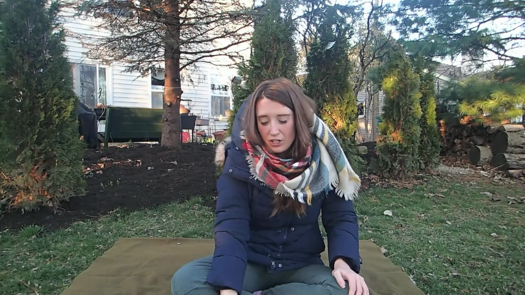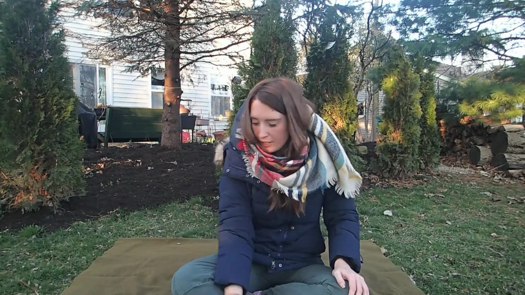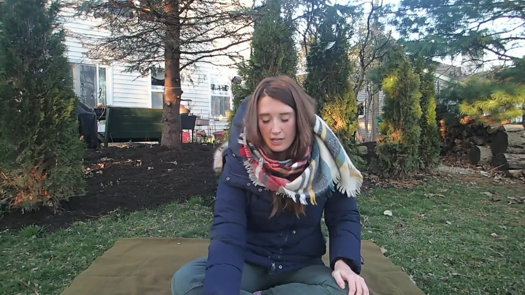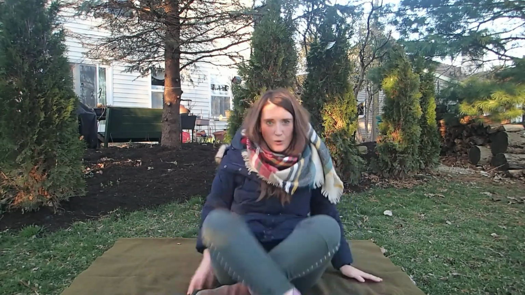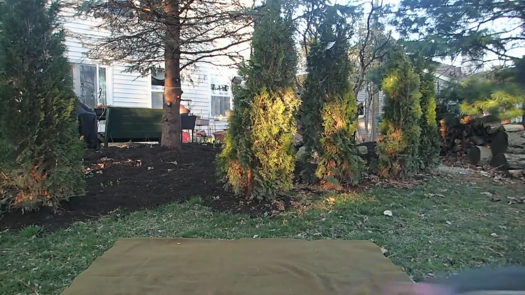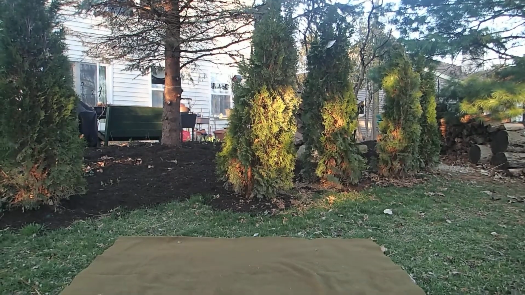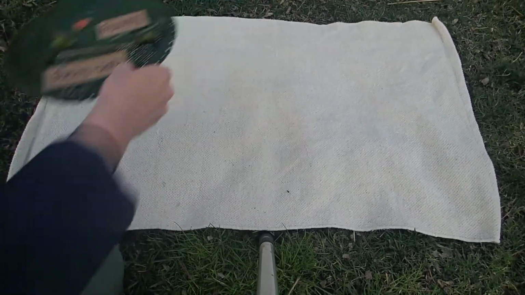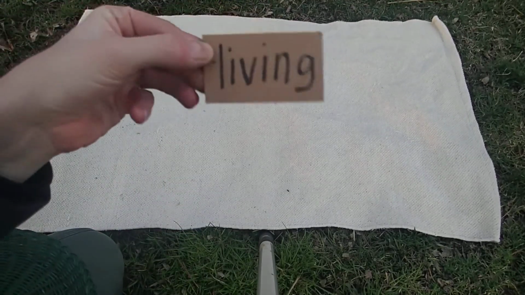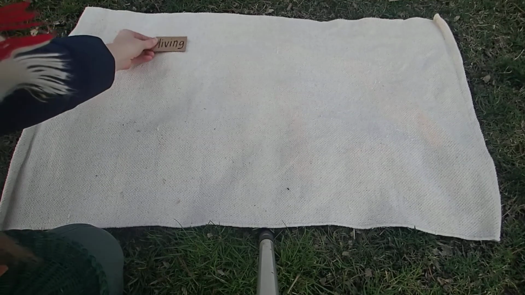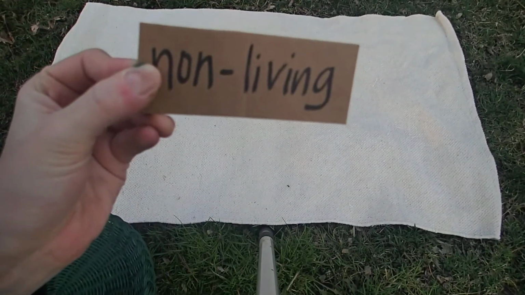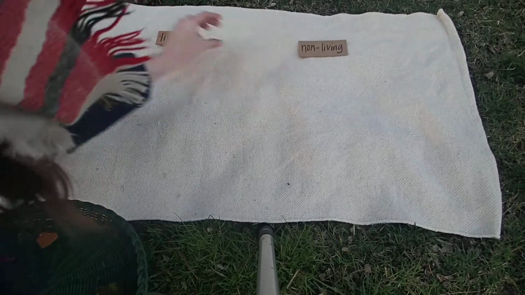Now, I would like your help to sort the things that we found into living and non-living things. Here we go. Here's my rug. First, I'm going to make a label. This says living. I'll put it right here. And this says non-living. I'll put it right here.